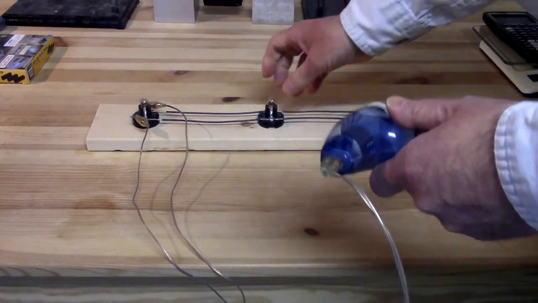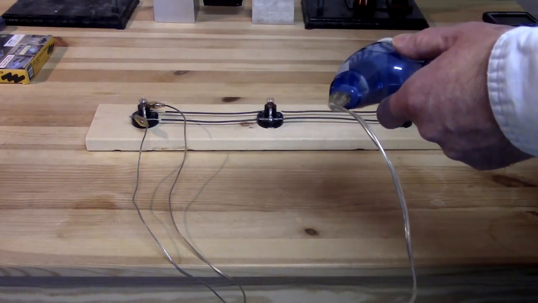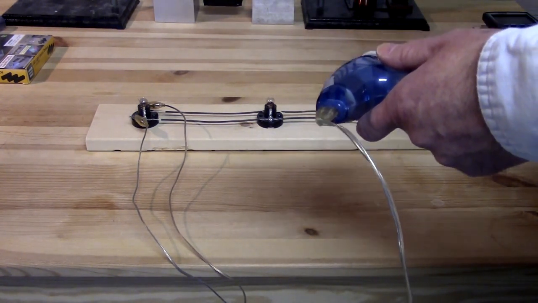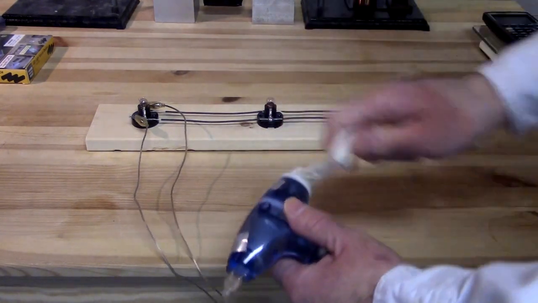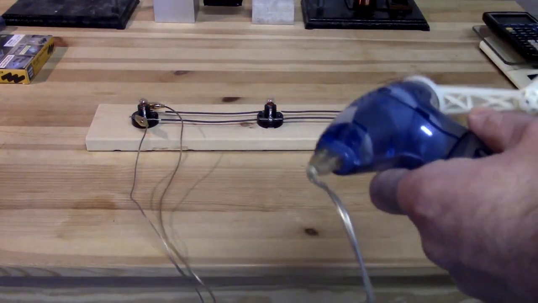One thing you notice is that if I have more bulbs going, it's harder. Well, you can't really notice this, but you might be able to tell from the sound. It's more difficult to get them to light up. I have to work a lot harder.